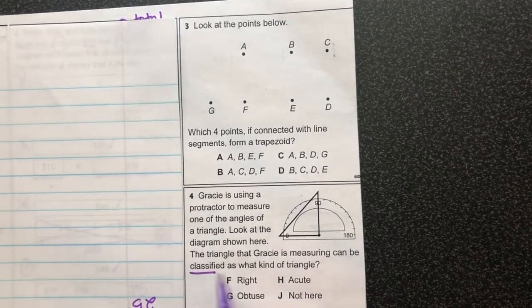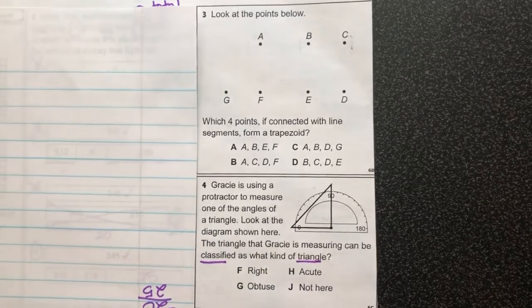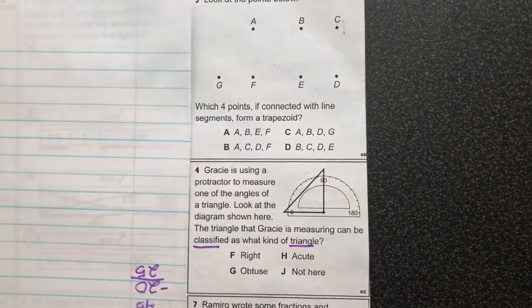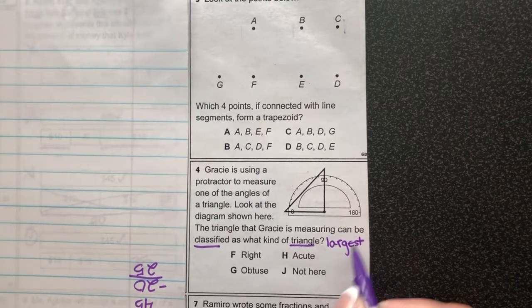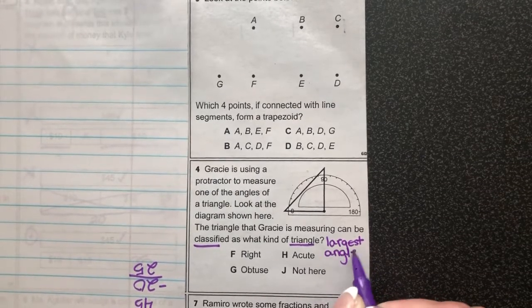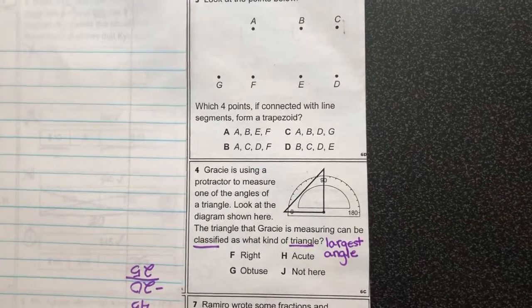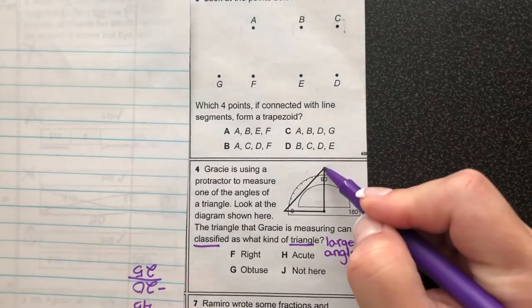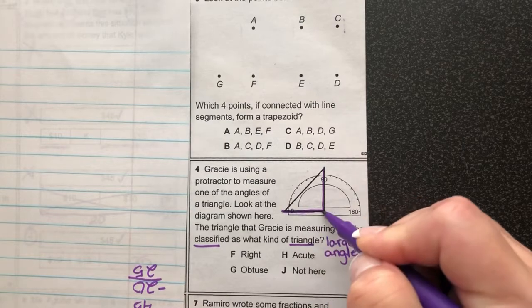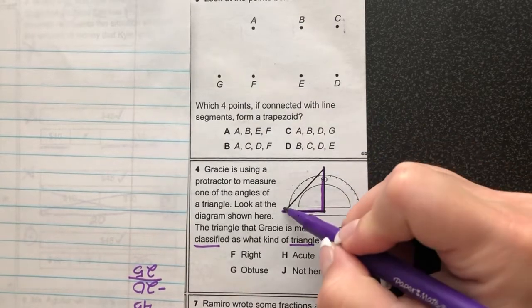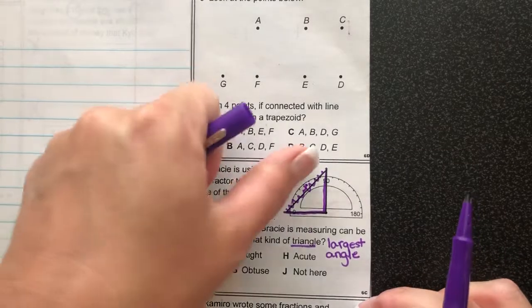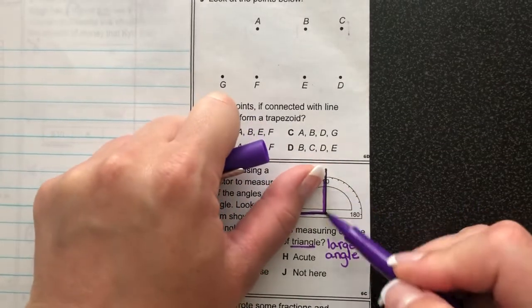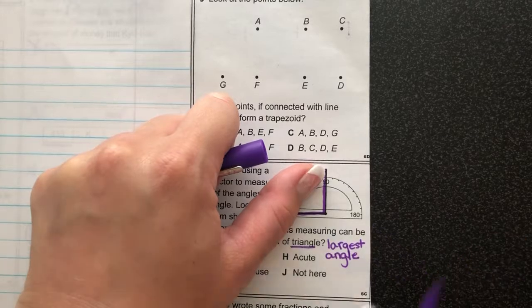So when we classify triangles in 4th grade, we classify them by their largest angle. And that's what they're showing you on the protractor here. This is the largest angle right here, okay? So you don't even really need this right now. Sometimes that kind of confuses kids. So if I eliminate that, I'm looking at this angle right here, okay?